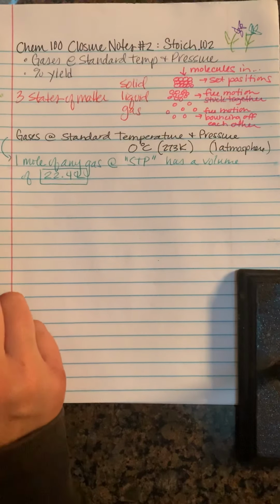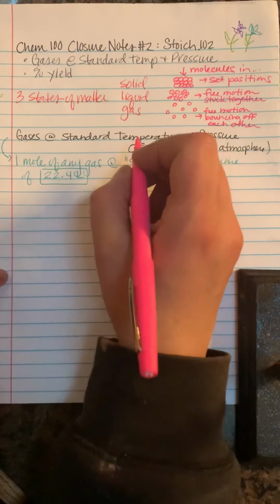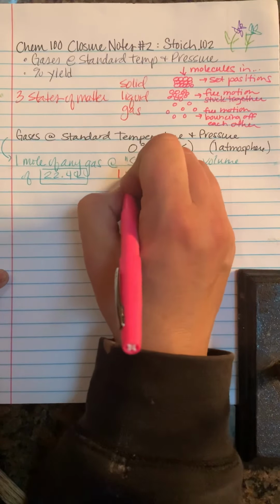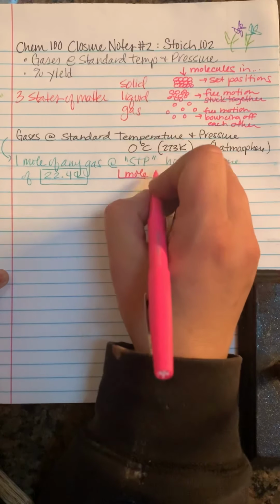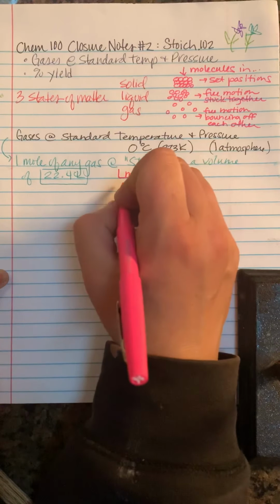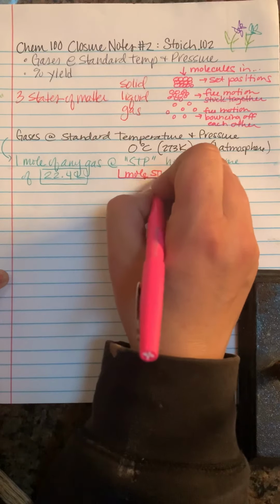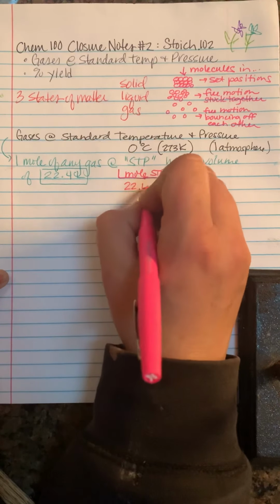Of course, we can write an equivalence with this. 1 mole of any gas at STP is 22.4 liters.